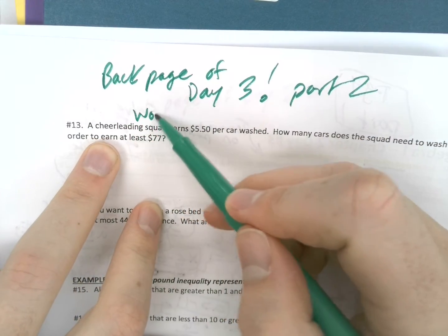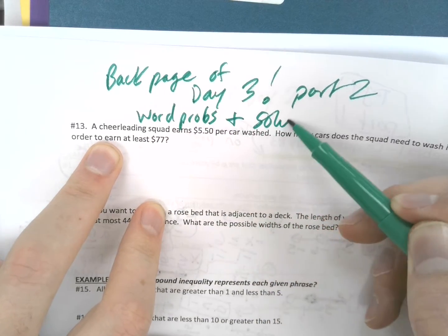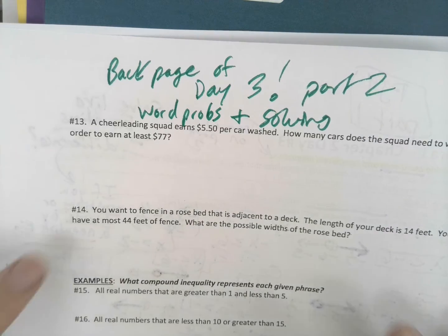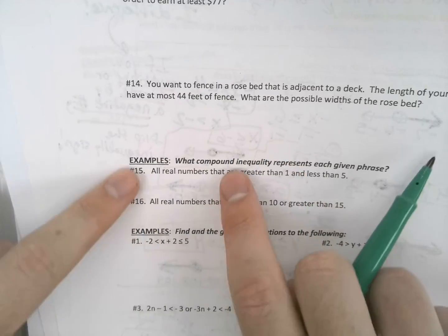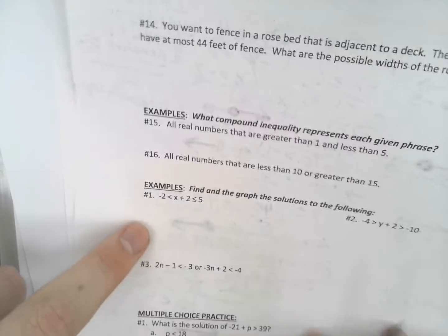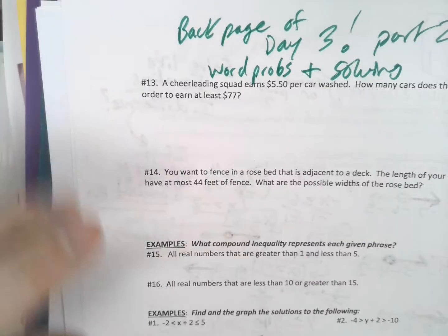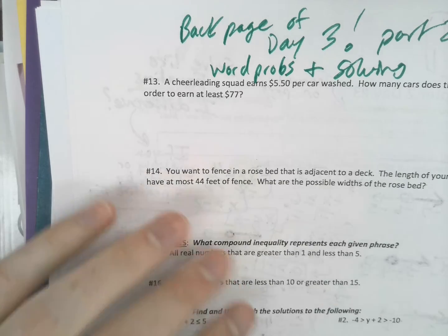So word problems and solving in general. 13 and 14 are going to be our word problems. Then we're going to get in some expressions or inequalities written with words. And then we're going to transition straight into solving and graphing. So I'm looking forward to this day. This day is going to be short, but it's going to be a lot of variety. So let's check it out.